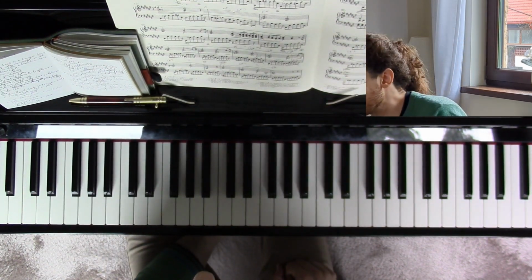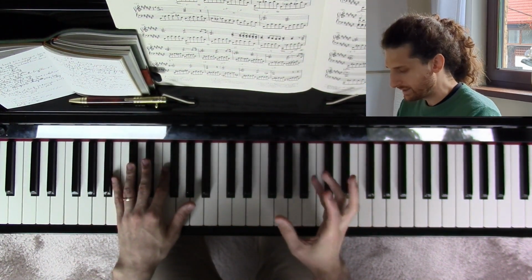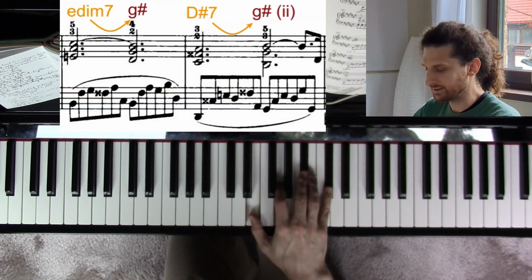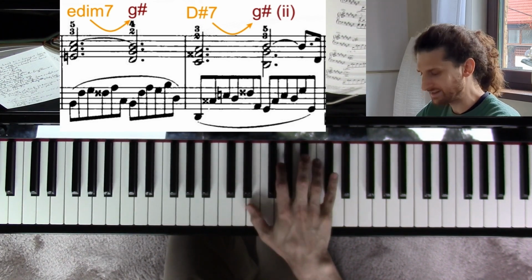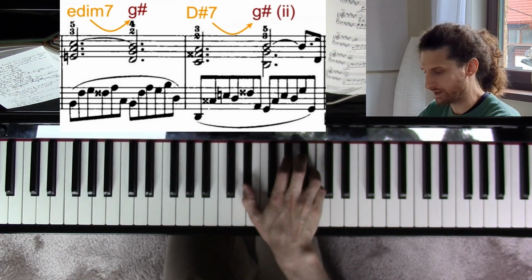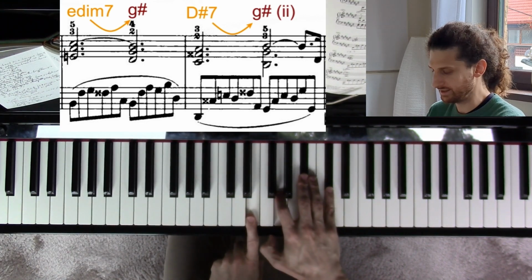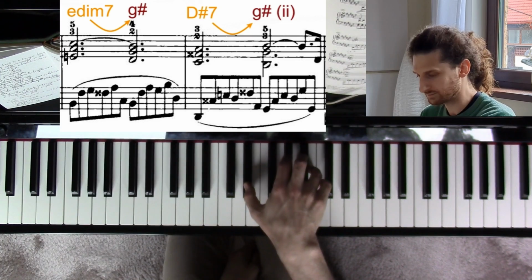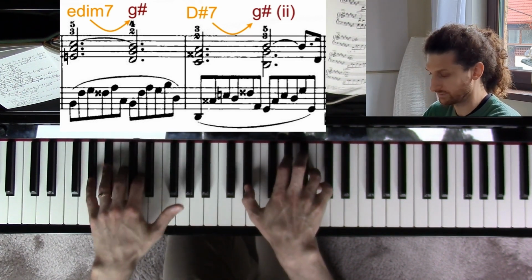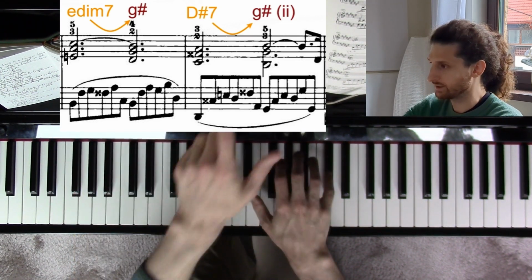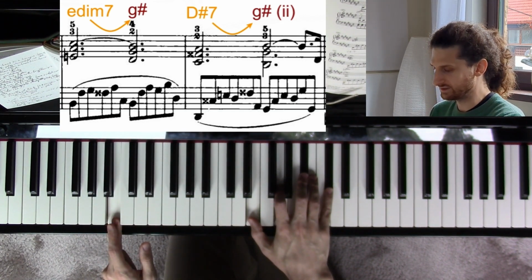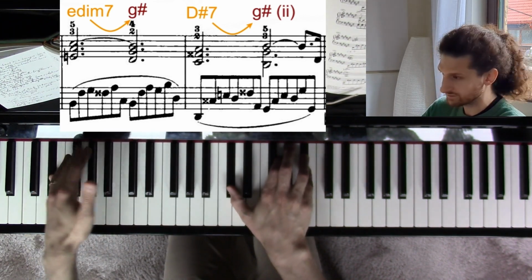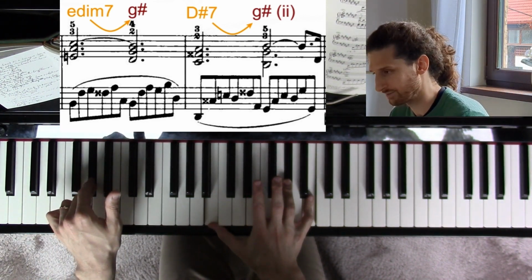We have a section over here where the harmony is as follows. This chord that we landed on is a diminished 7th chord, and it's a diminished 7th that wants to resolve to G sharp minor, right? If you take this E natural, you move it down to a D sharp. We have a D sharp 7. D sharp 7 is the 5 of G sharp minor. So this diminished 7th moves to G sharp, D sharp 7, which sure enough moves to G sharp.